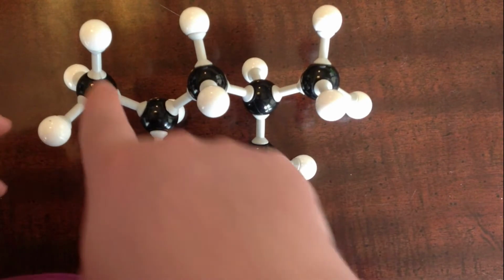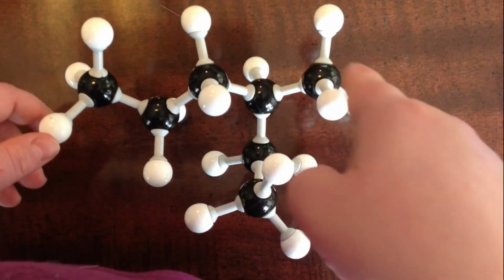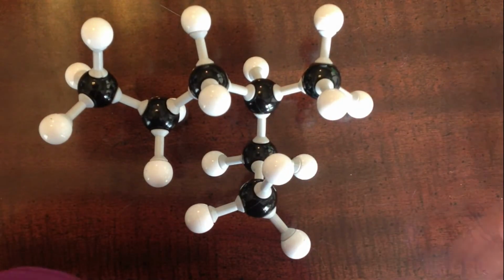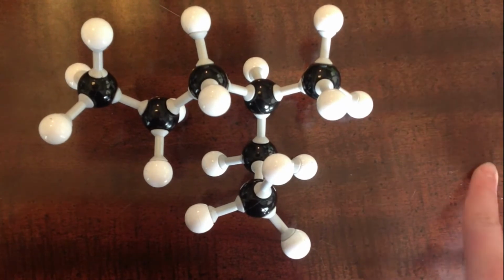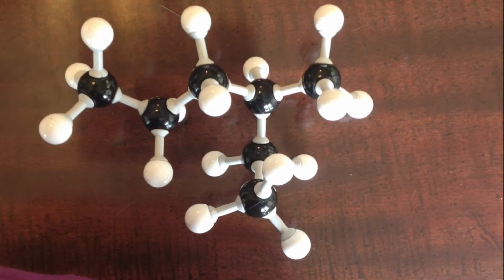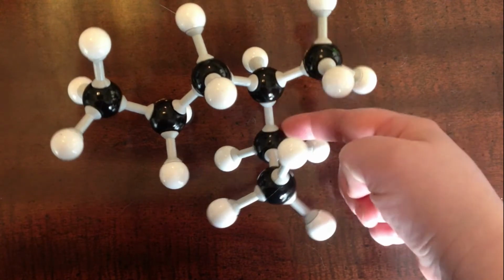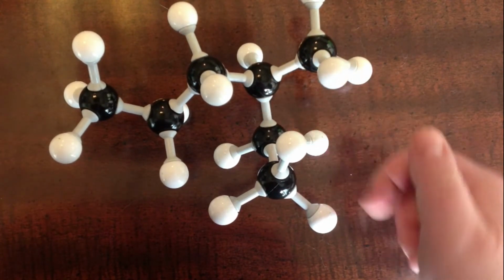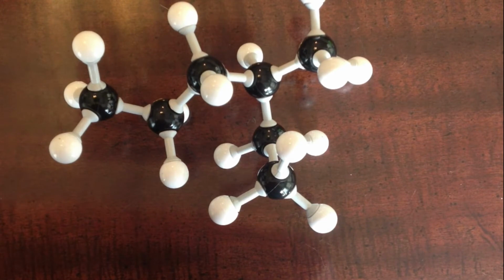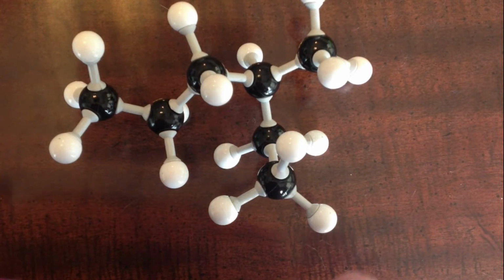So if you have all of them in one continuous chain, it's a straight chain alkane, and you just count up the number of carbons and name it like that. But if it's got a carbon that has a bond to 3 other carbons, then we have a branch, and we have to name that a little bit differently.